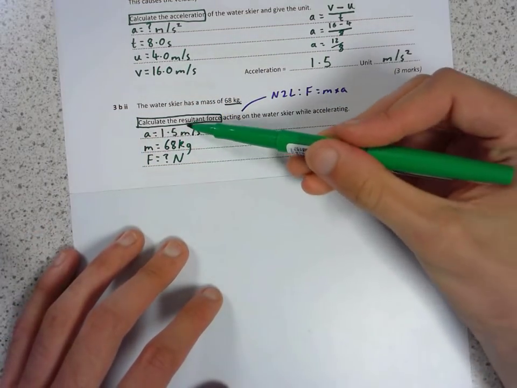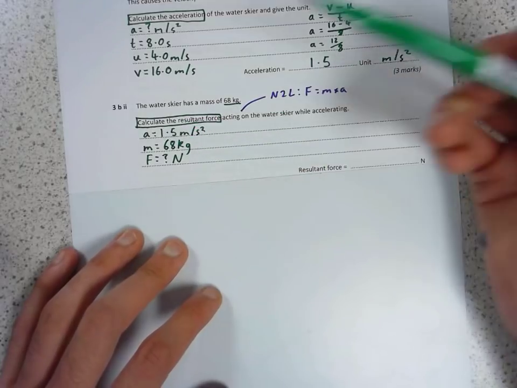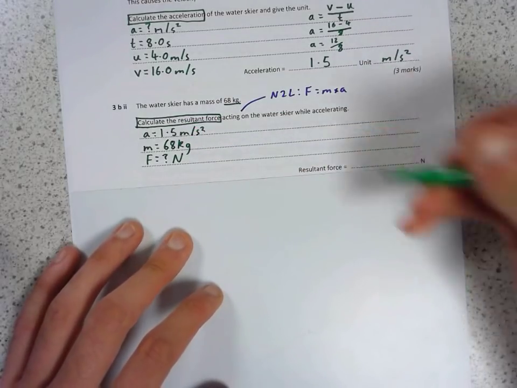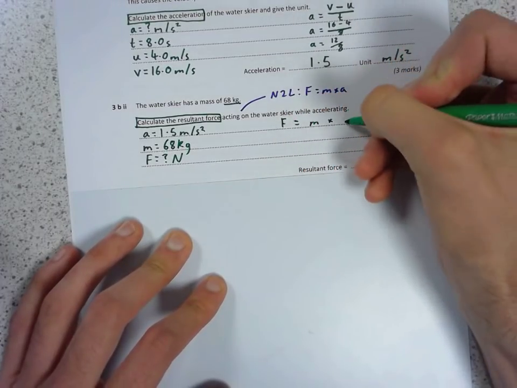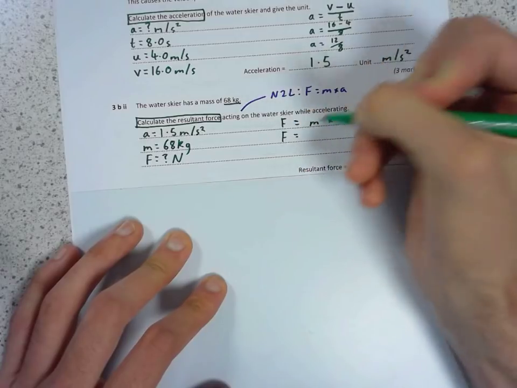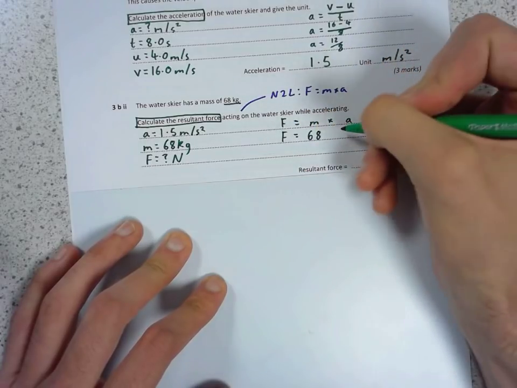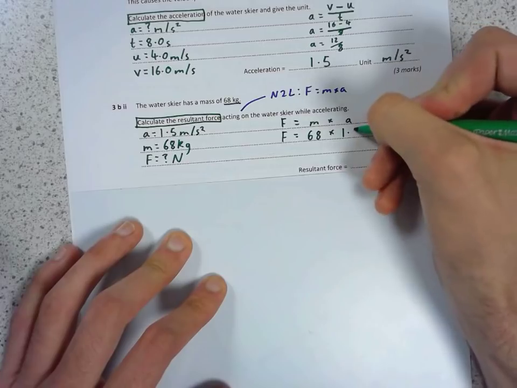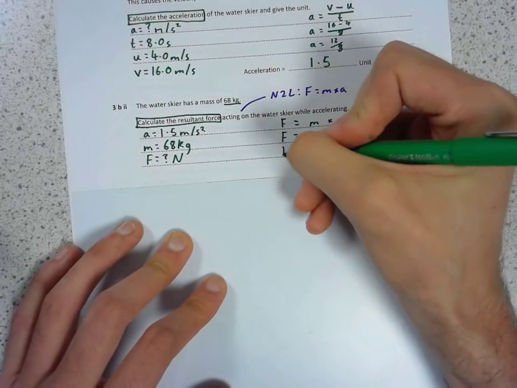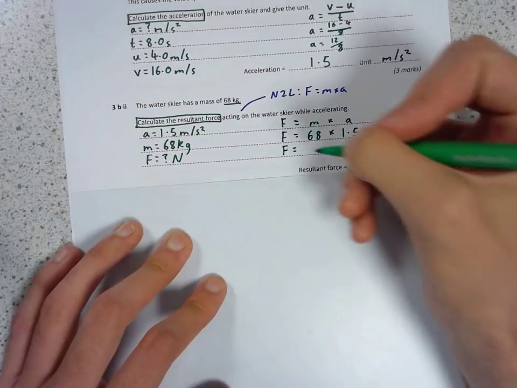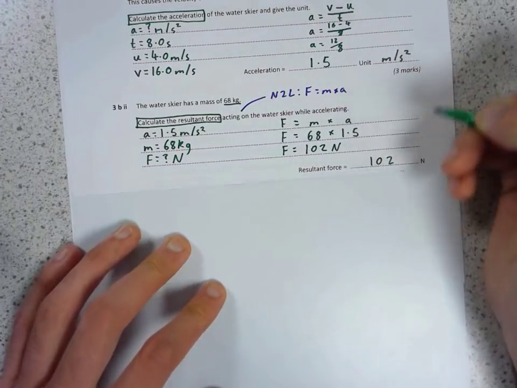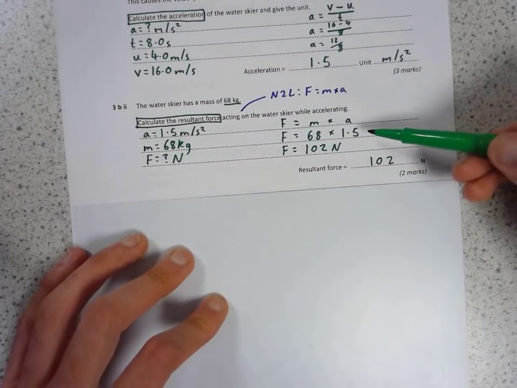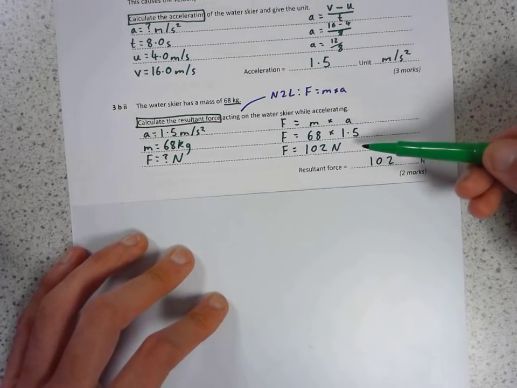Okay, so you should have your values listed. This might be a different value for you if you've got 3B incorrect. Okay, I'm going to put my formula that links the two together. F equals m times a. F equals 68 kilograms times 1.5. You may have a different value, remember. If I multiply those together for me, that comes out at 102 newtons. 2 marks, 1 mark for substituting in the correct values, and 1 mark for calculating the correct answer.